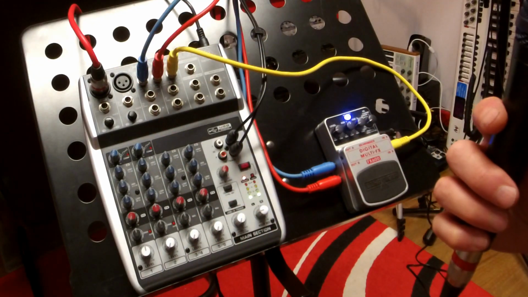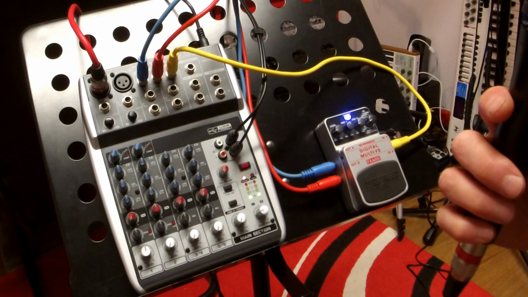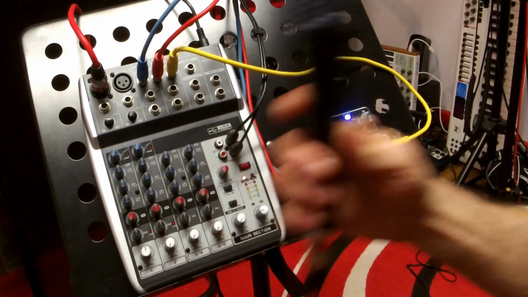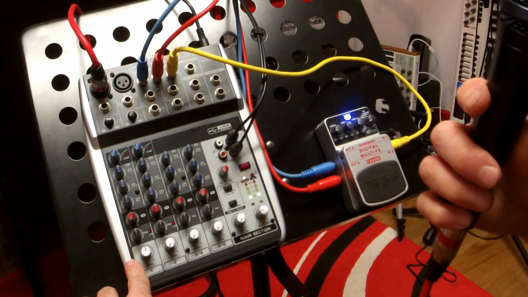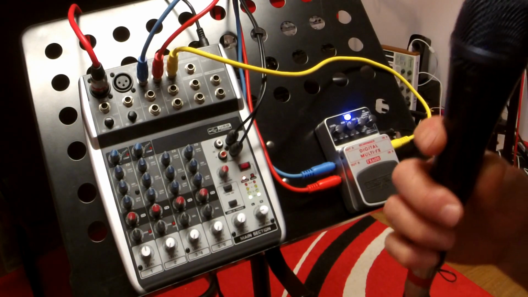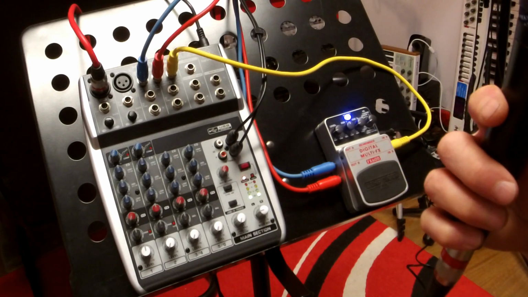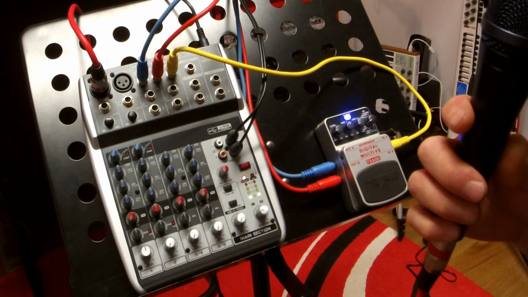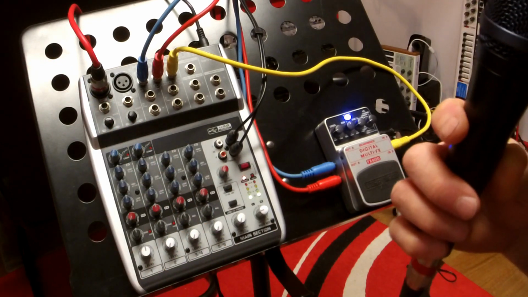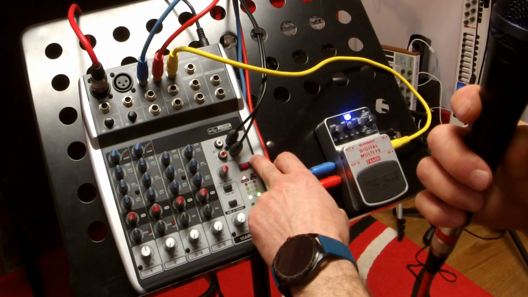For this demonstration, I also have my dynamic microphone connected to channel 1, and that's what you're hearing now. But if you are using a condenser microphone that requires 48 volt phantom power, that's the switch that you press to give power to the microphone so it works. But for dynamic microphones, that is not required.